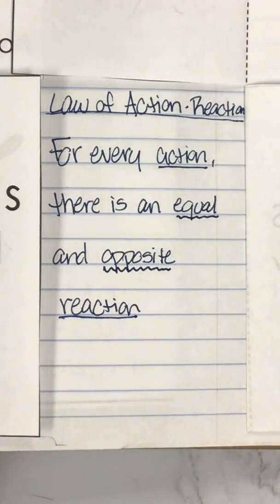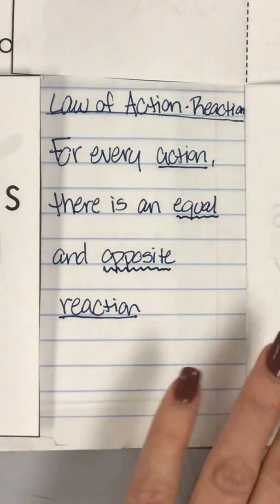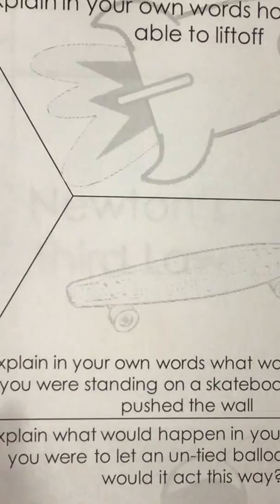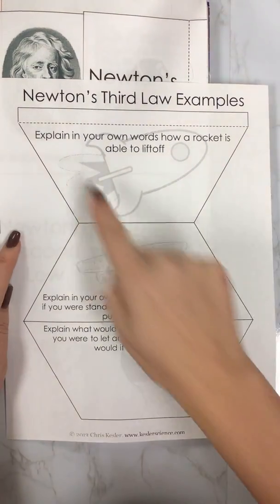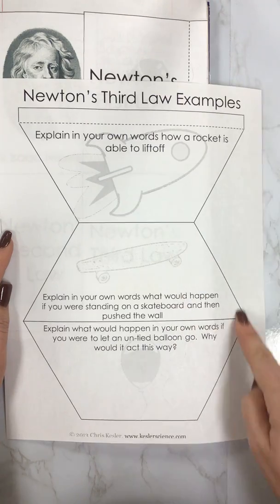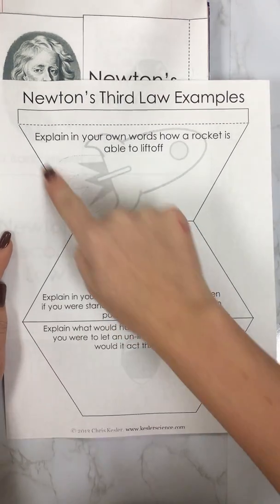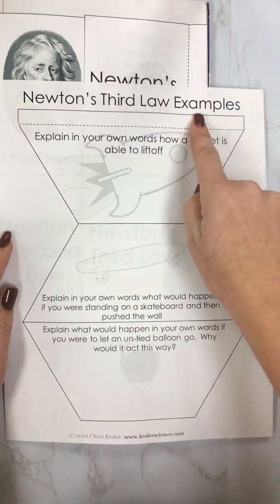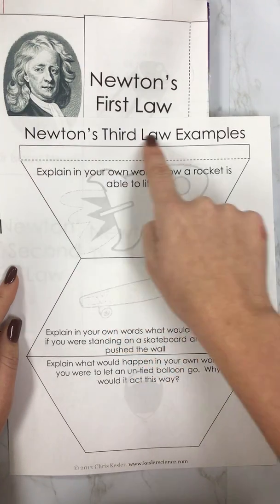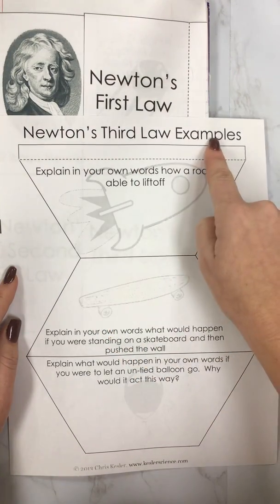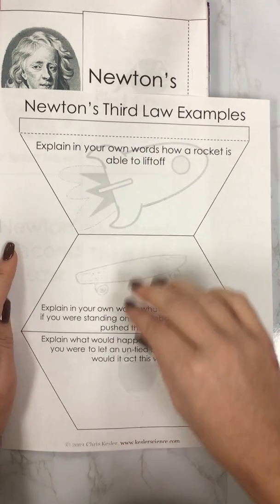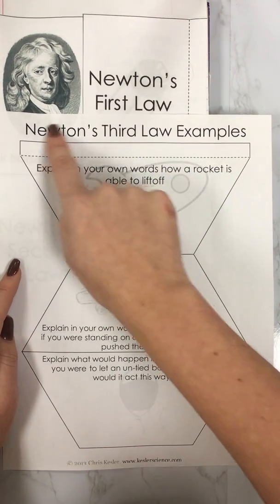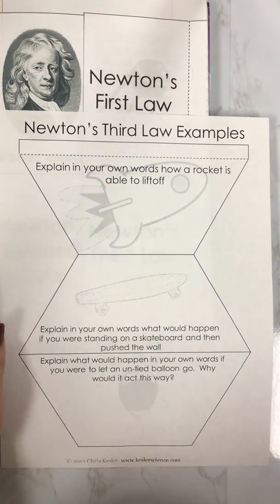So now we're going to want to look at some examples. So you were given another paper that says Newton's third law examples. So what we are going to do is cut this out along the solid line on the outside. And for this one, I'm also going to cut out the title, Newton's third law examples, and keep it. It is going to fit in your notebook because this right here is going to get folded up. So go ahead and keep the title also.